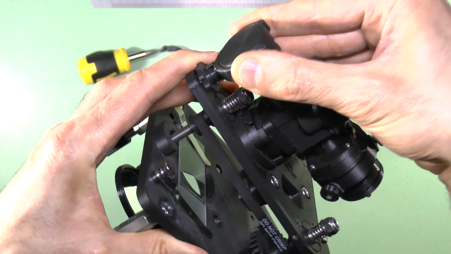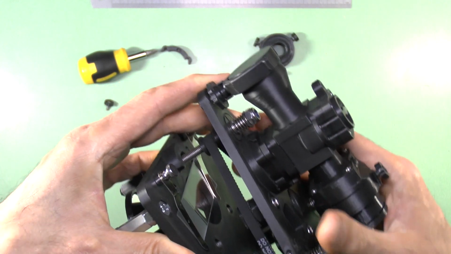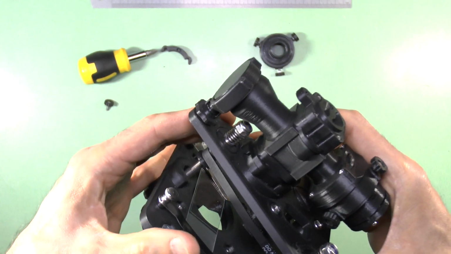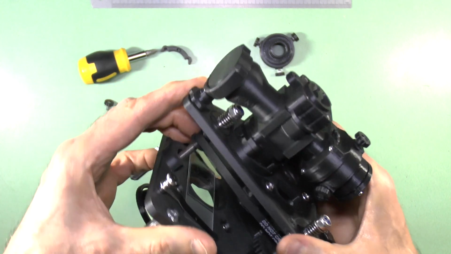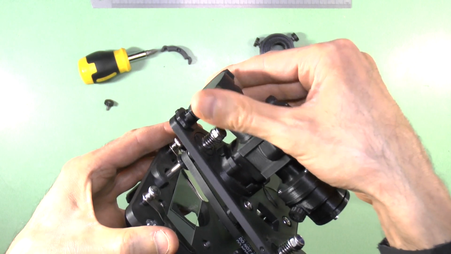Now you can clip the articulation into the stay thumb wheel. Rotate the stay thumb wheel a further quarter turn to ensure the articulation won't come out.